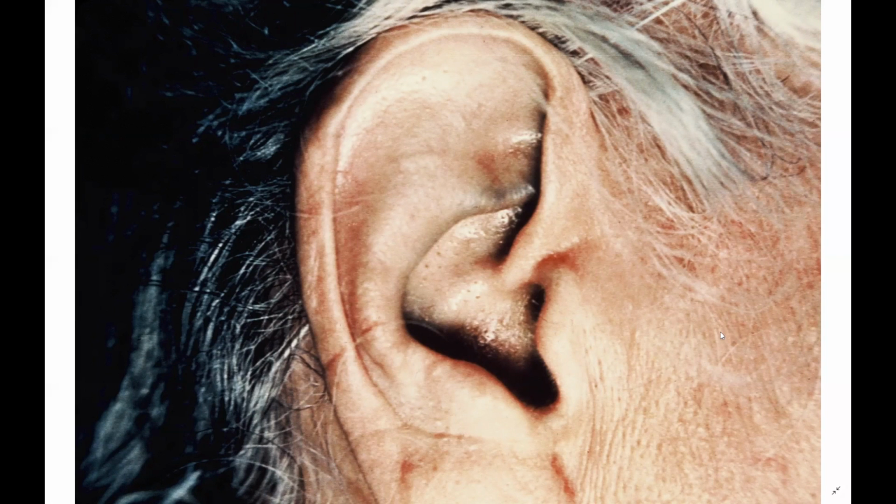Ochronosis, alkaptonuria. Ochronosis is the tissue manifestation of alkaptonuria, which is the excretion of homogentisic acid. And you can see it deposits in cartilage. It combines with the protein polysaccharide, interferes with the water binding capacity, makes the cartilage very brittle, and it's easily abraded from the joints. You can see it here in the ear cartilage.